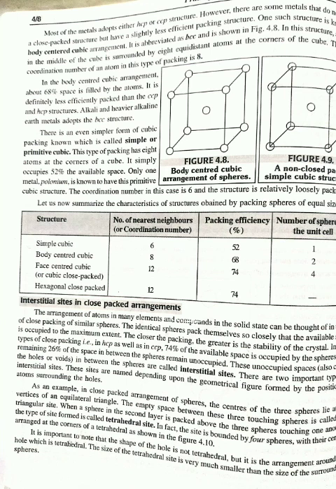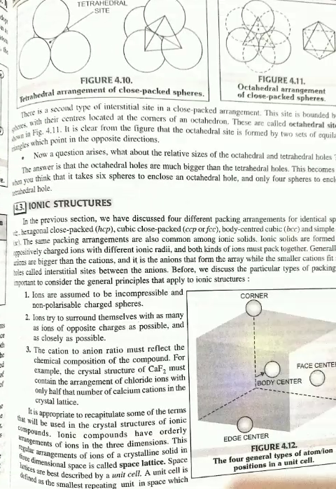It is important to note that the shape of the hole is not tetrahedral, but it is the arrangement around the hole which is tetrahedral. The size of the tetrahedral site is very much smaller than the size of the surrounding spheres.